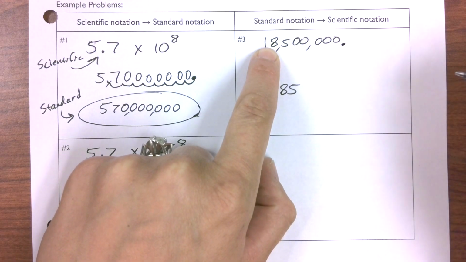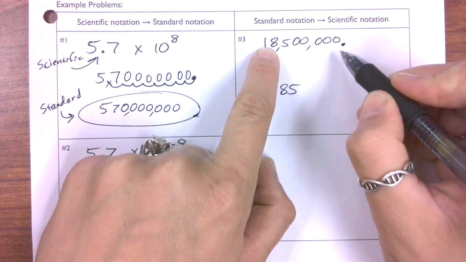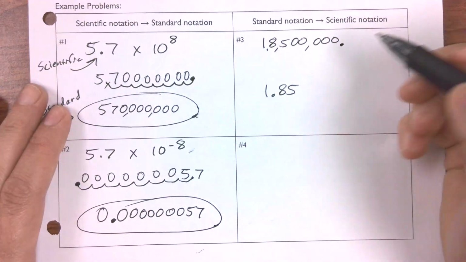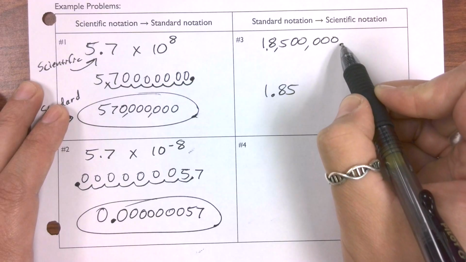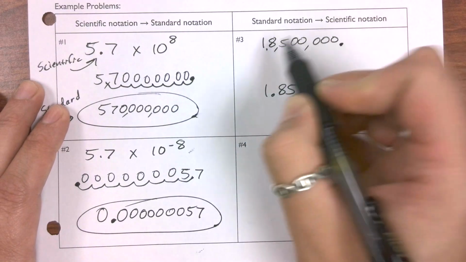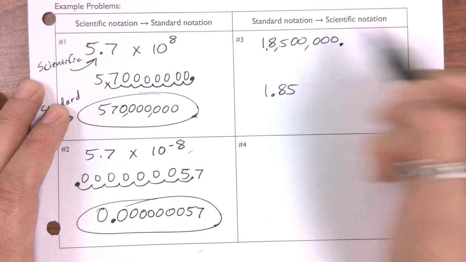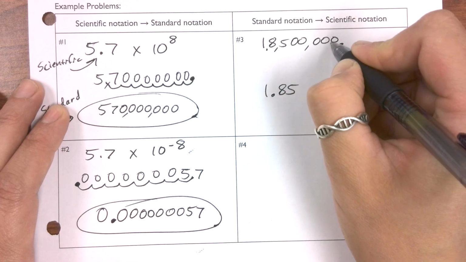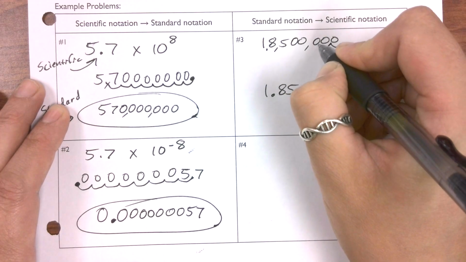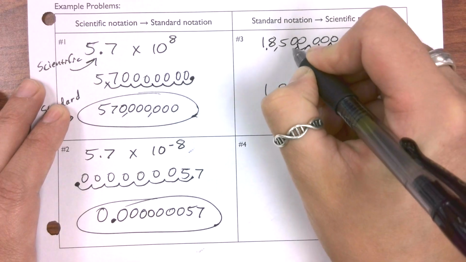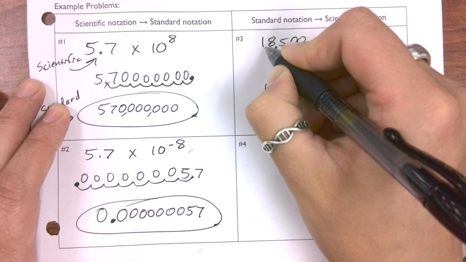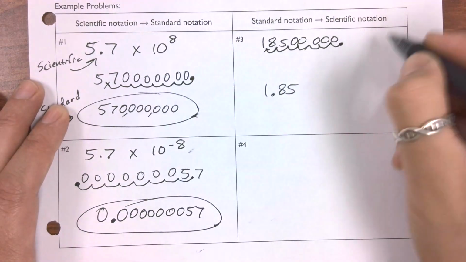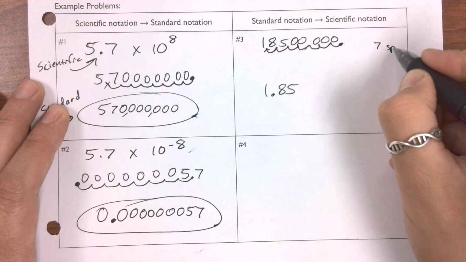So now we need to count how many spaces between where the decimal is currently and where we need it to end up. 1, 2, 3, 4, 5, 6, 7 spaces is how many it needed to move. So I'm just going to make a little note of that, 7 spaces.